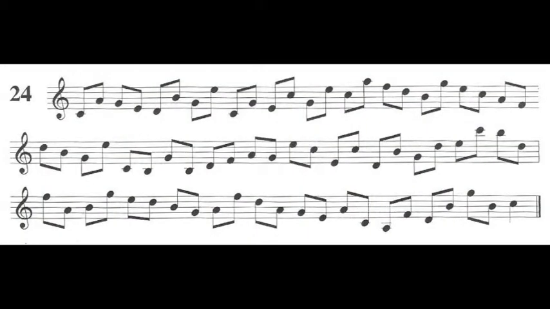And this will be the first one we'll look at, number 24. This one concentrates on the interval of a sixth, and it might be a little bit more difficult in this one to find some groupings, but just go ahead and do your best. Don't worry if your accents aren't the same as mine. Again, we're going to be trying to put an accent on the first syllable of each group. So let's go ahead and read this one. I'll give you a count of 4 as usual, and go ahead and read with me. Here we go. 1, 2, 3, 4.